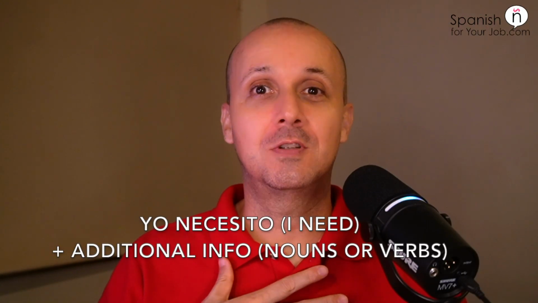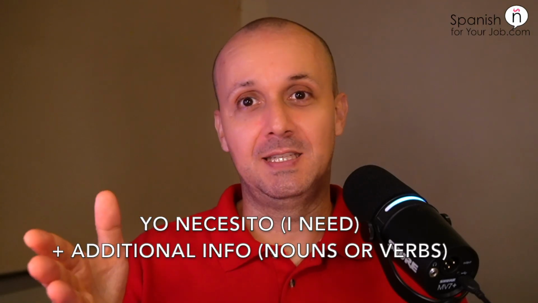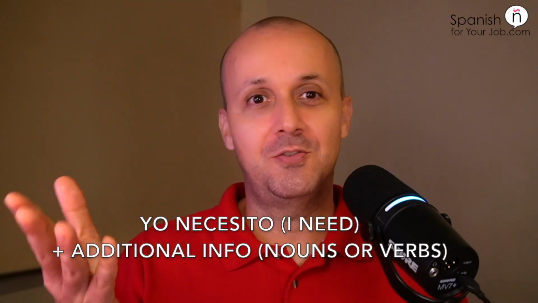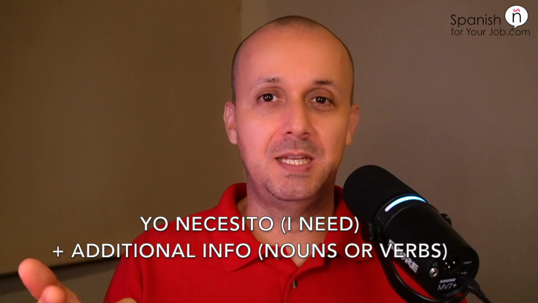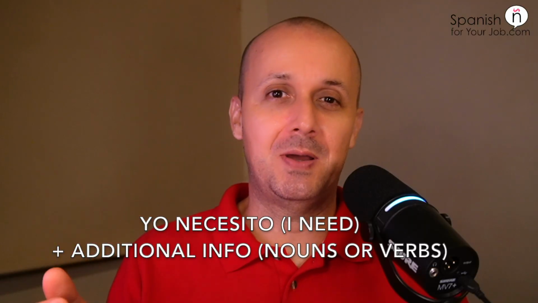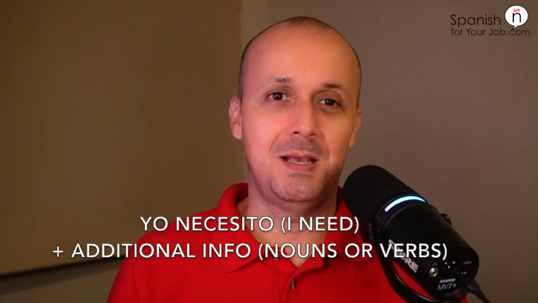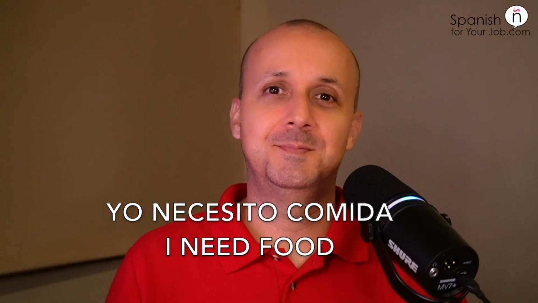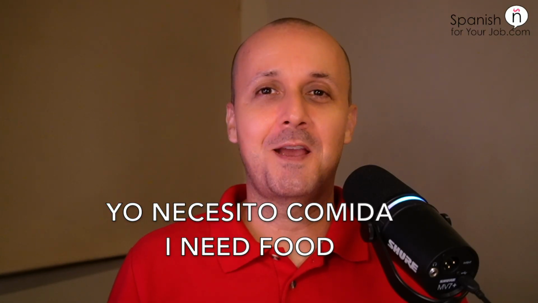Now, let's look at the next shortcut to talk about the present. Shortcut number 2. Yo necesito, I need, plus additional information, either nouns to refer to people or things, or verbs to talk about actions. Here are a few examples. First, let's use the shortcut with a noun. Yo necesito comida. I need food.